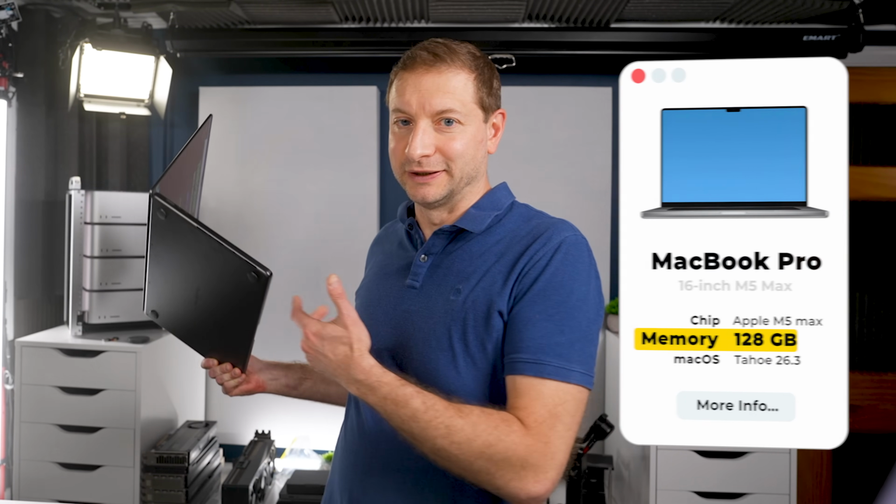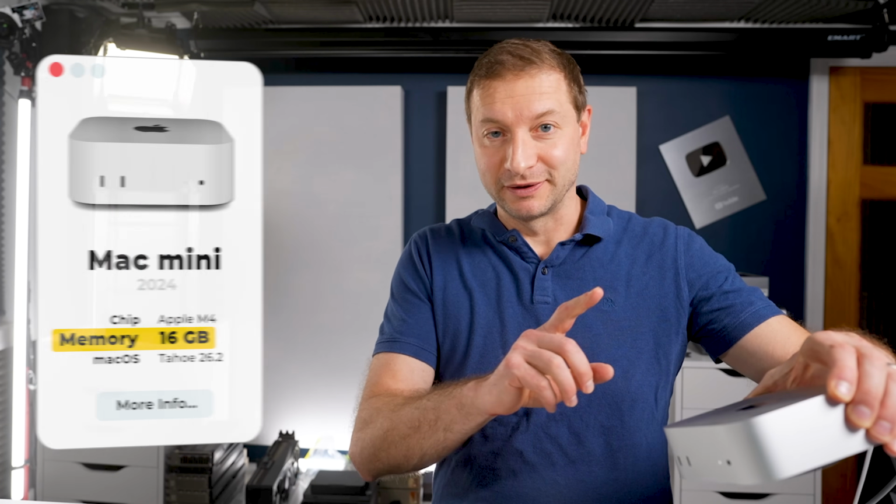Now, TurboQuant might not necessarily help you out on a system with a lot of memory, but it will help you out on a system with a little bit of memory.